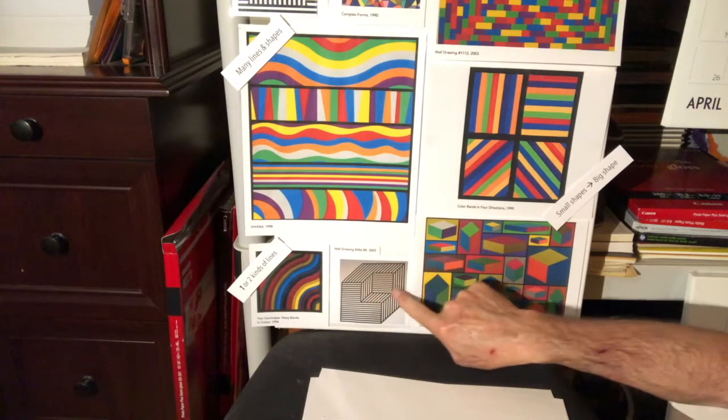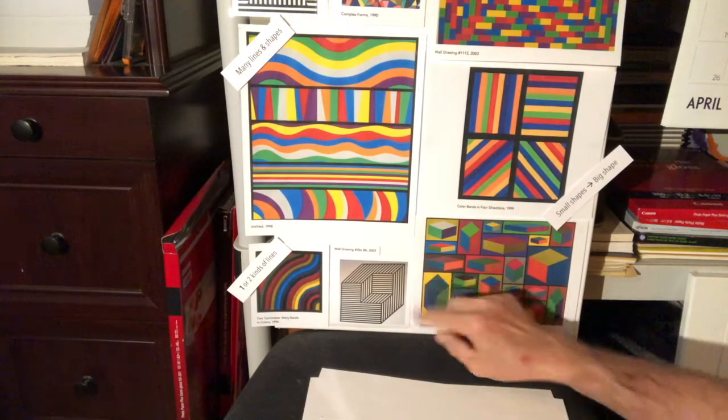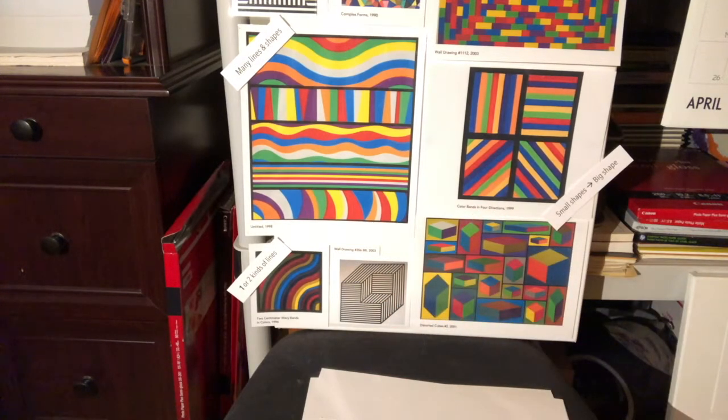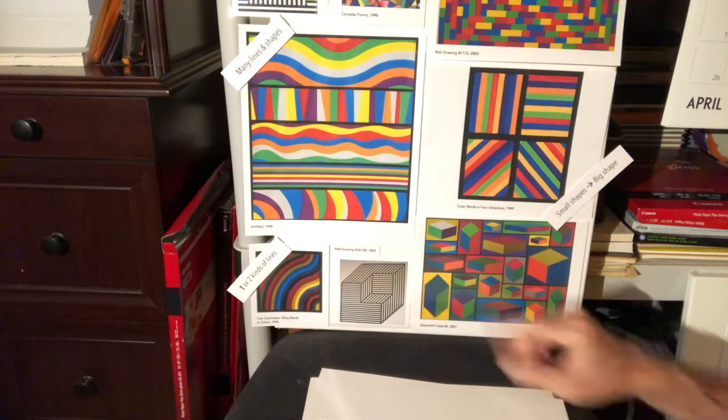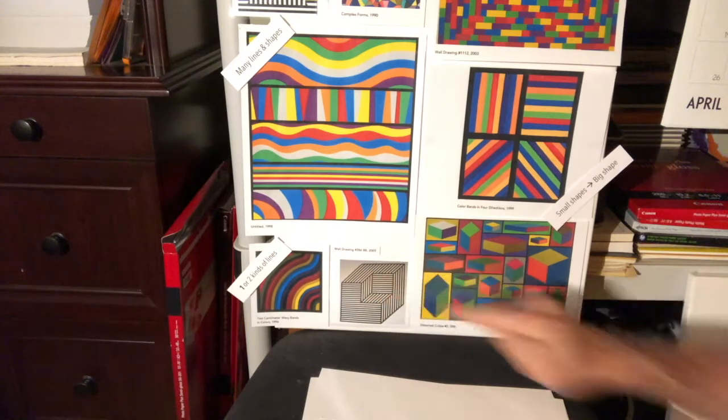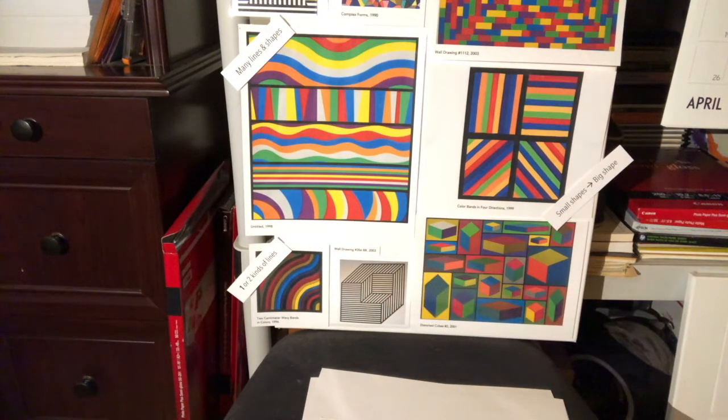And right here, that either looks like a cube going in or a cube coming out. And if you look at it in a different way, it might look like a corner with a little box in it. That's an optical illusion, and some artists do a really good job creating optical illusions.